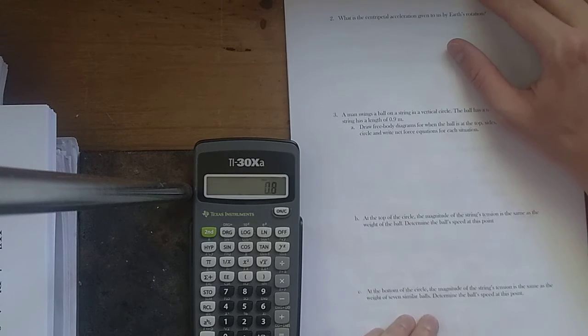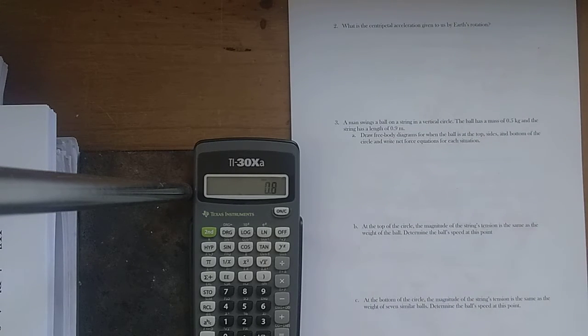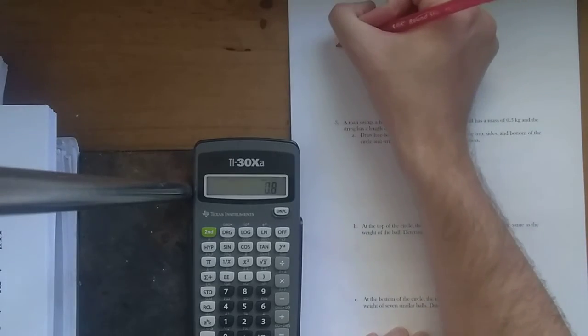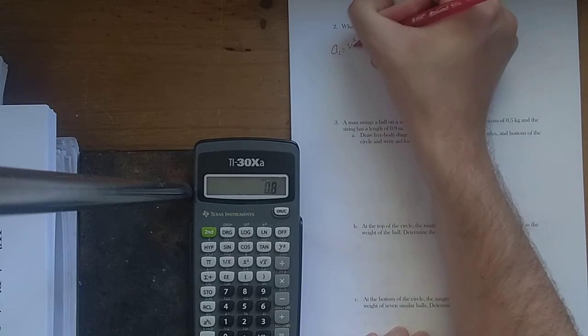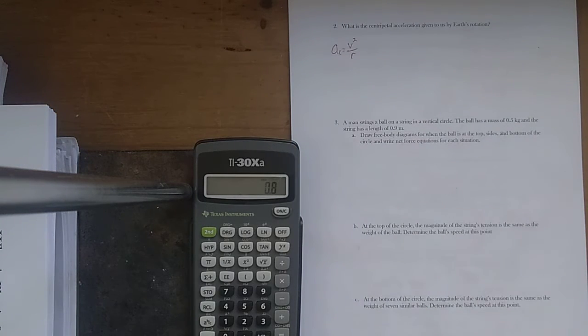Okay, good, I'm centered here. What is the centripetal acceleration given to us by Earth's rotation? Very strange, kind of vague question, but let's try something. We know centripetal acceleration is given by a_c equals v squared over r. So if we can figure out the speed and the radius of an object on Earth as Earth rotates, we can figure out the centripetal acceleration.